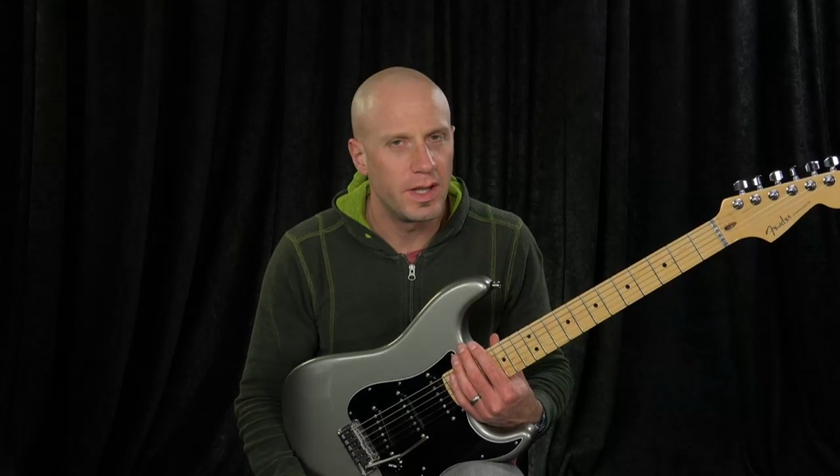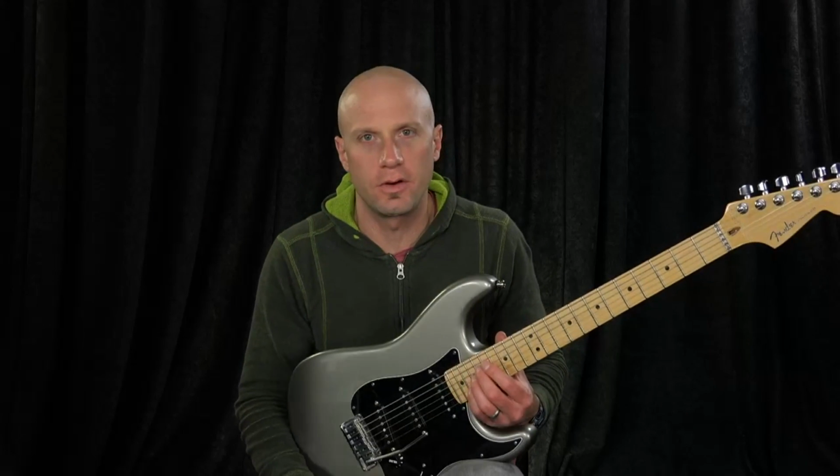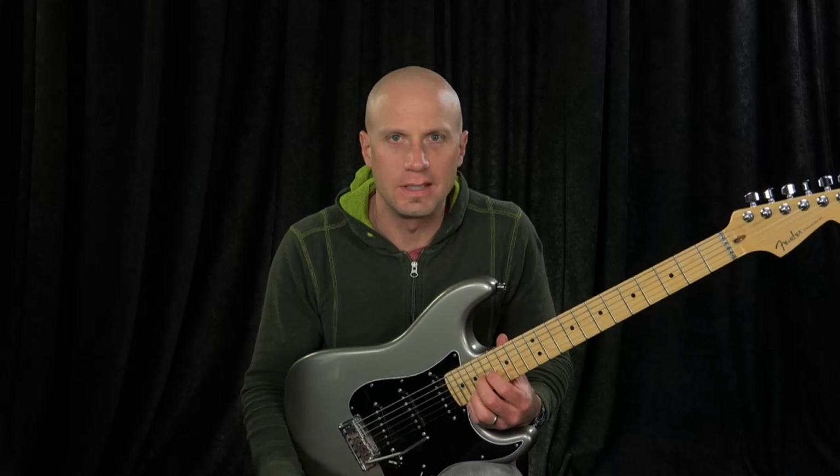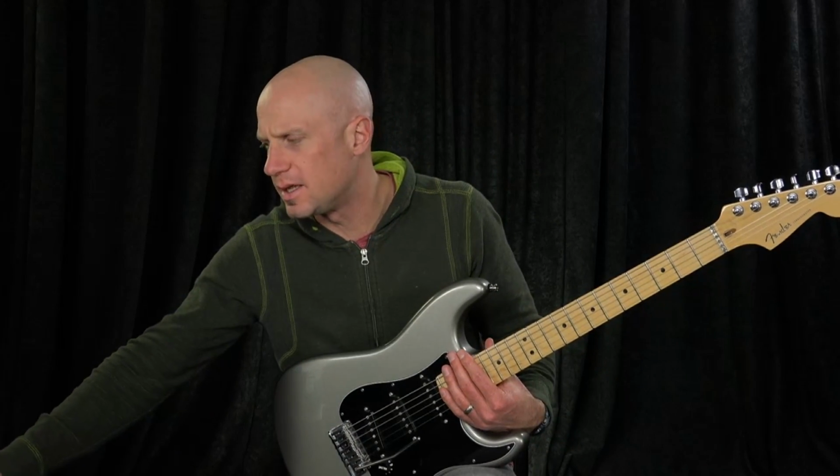You're still wanting to play in the Ionian mode, and then every once in a while you're going to throw in an accidental. You're going to throw in a flat 7 to make it sound bluesy, or a flat 5 to make it sound bluesy. But you're not playing in a Mixolydian mode if you're doing it right. So listen to this.